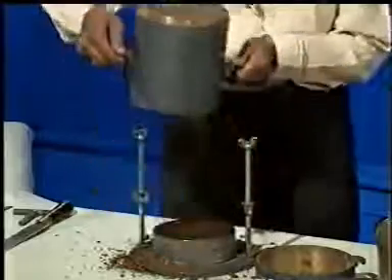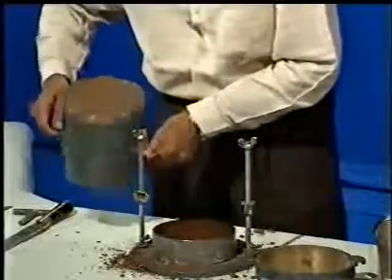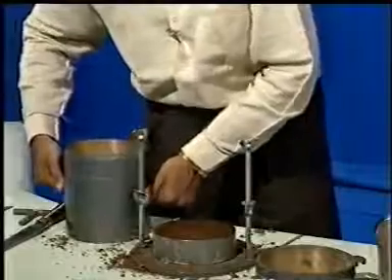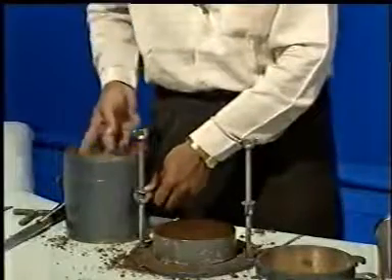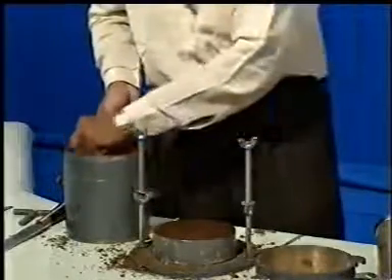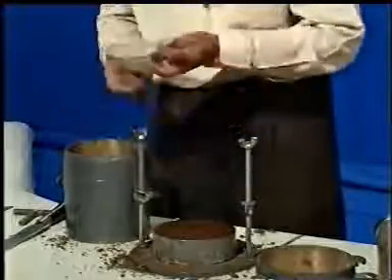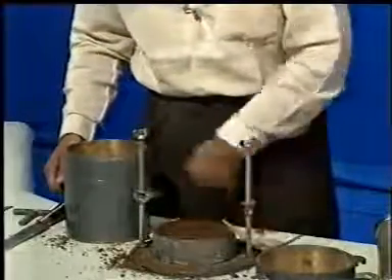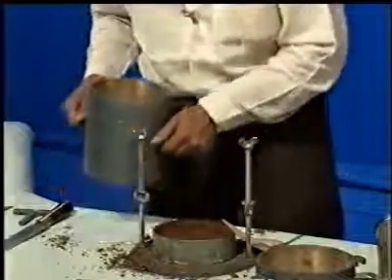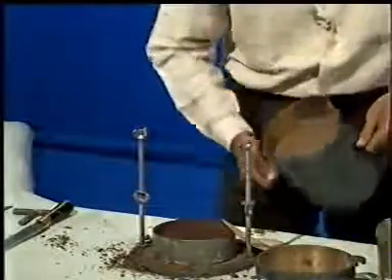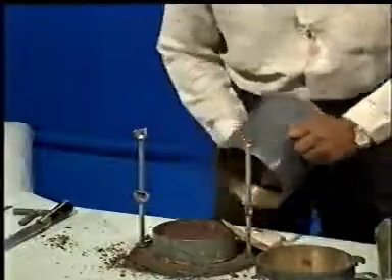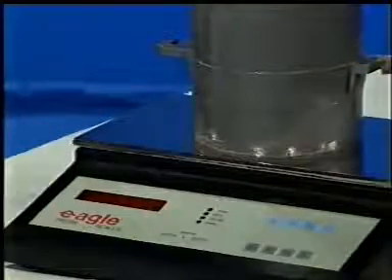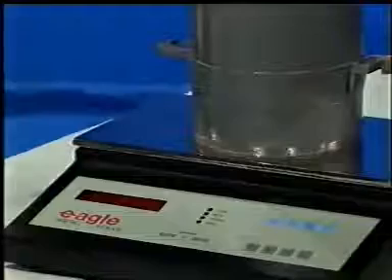Also remove the base plate. Remove the filter paper and note down the weight of the mold filled with soil.